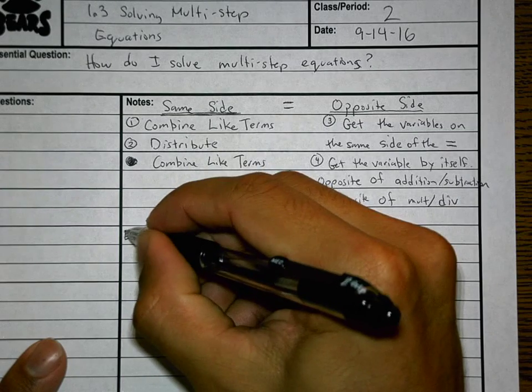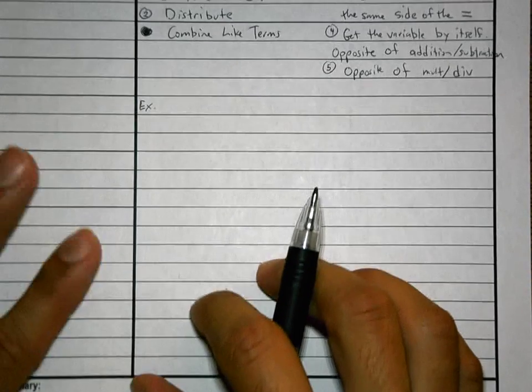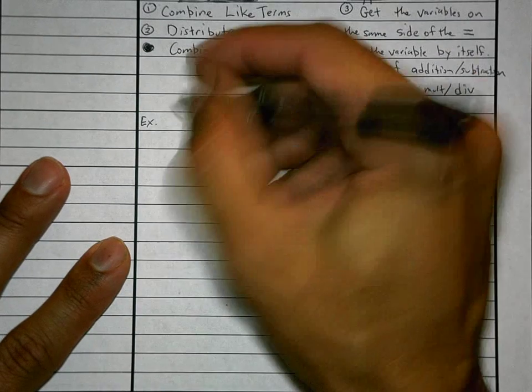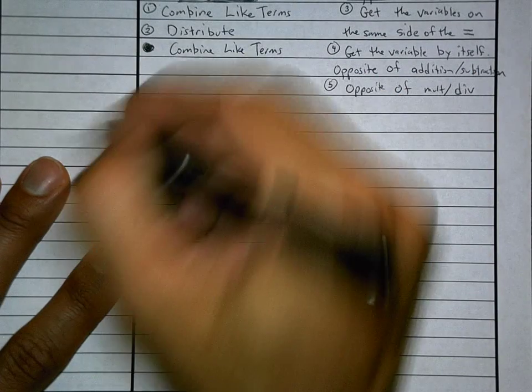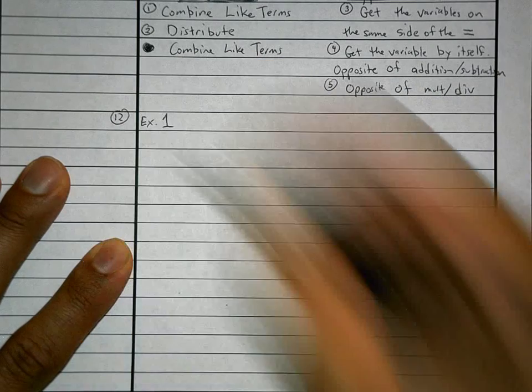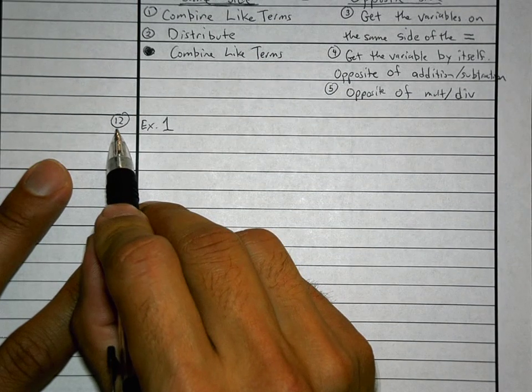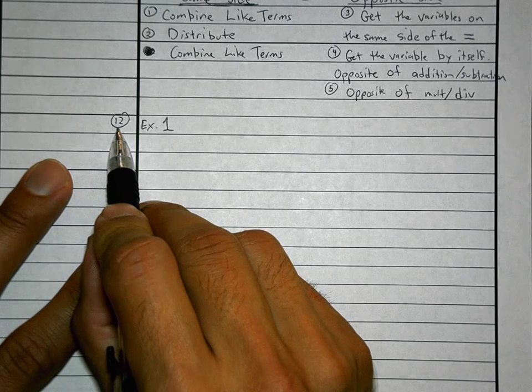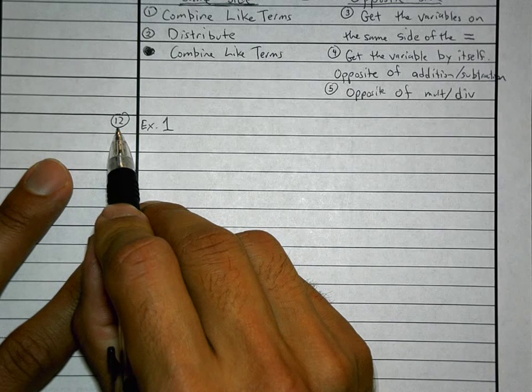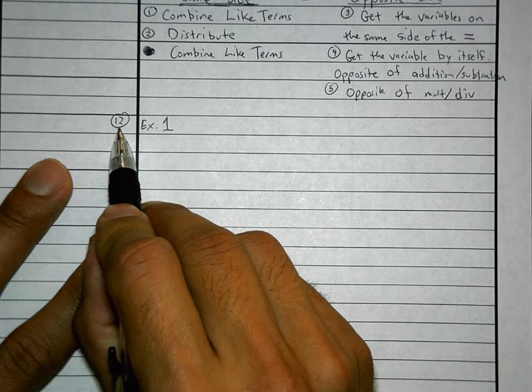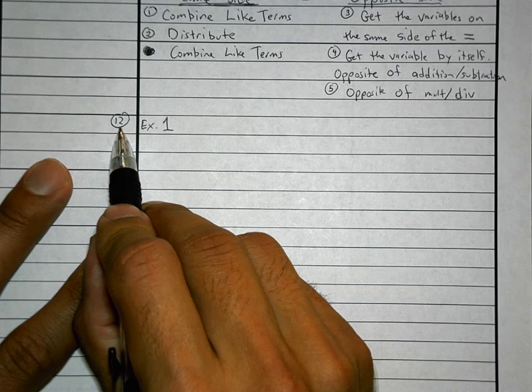I don't like to start with easy examples, so let's go ahead and start with a hard example. This is our example number 1. And then off to the left-hand side, I'm going to write a 12 in a circle. Why am I putting a 12 there? You should remember this from last time. It's on the worksheet, and it's number 12 from your worksheet that we'll be doing in a little bit, right?